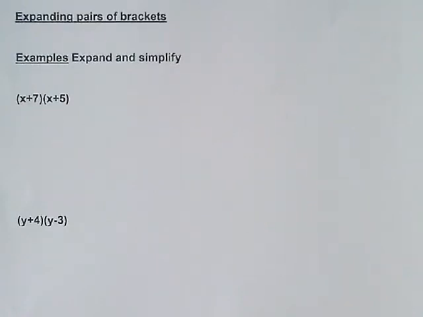Expanding pairs of brackets. Now the two methods favoured by my class were the FOIL method, which stands for the first pair in each bracket, the outer pair, the inner pair and the last pair. And some of my pupils also like the grid method, so I'll demonstrate both and then pupils can choose which they prefer. There is a third method which I'm not going to show in this video.